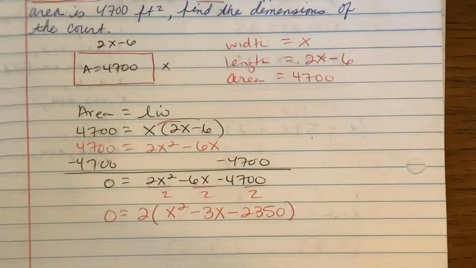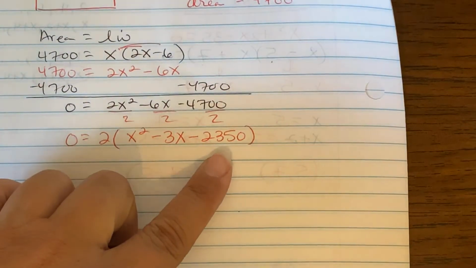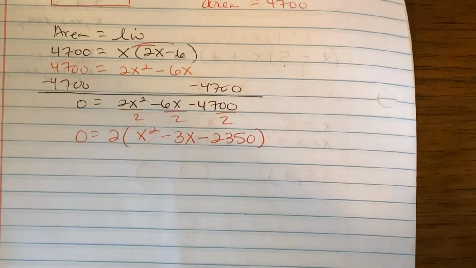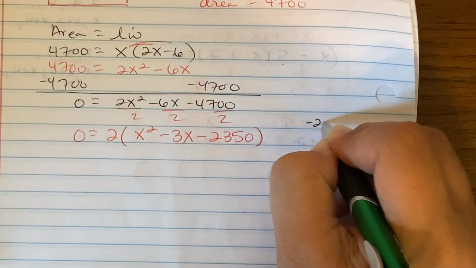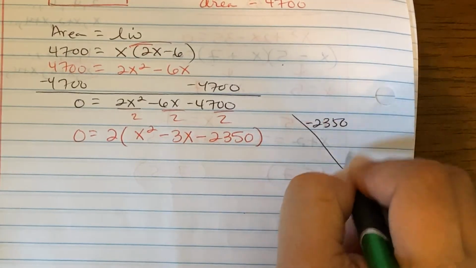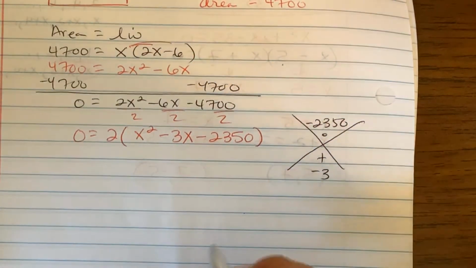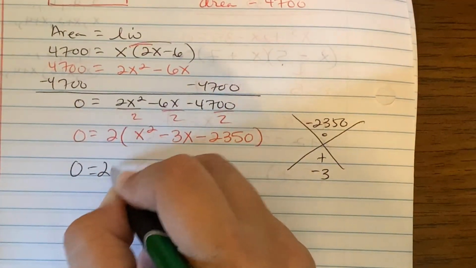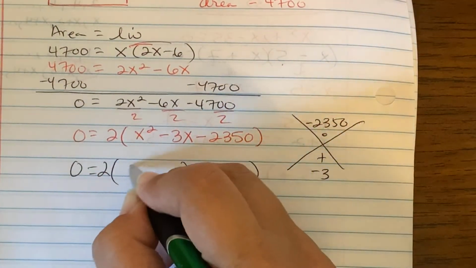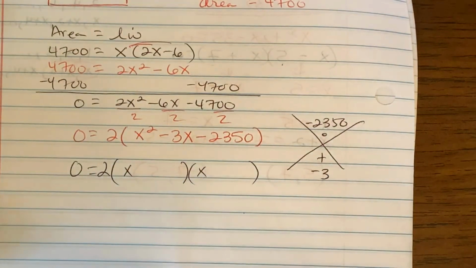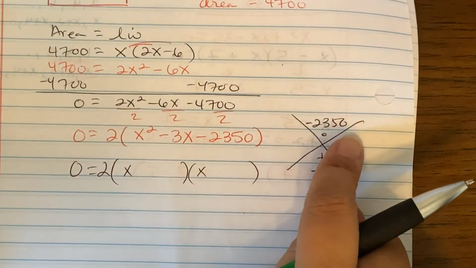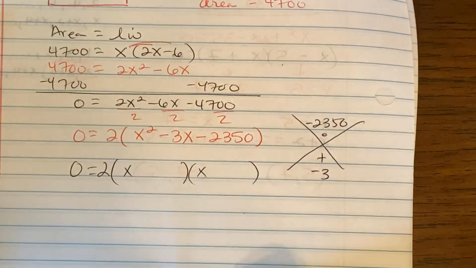So we're looking at the Columbian method of factoring. I'm only looking at the 2350. So that is located at the top of your crossbar. And you need to add to negative 3. So we know we're going to have 2 parentheses with x's involved. Now, 2350, trying to come up with factors of 2350.